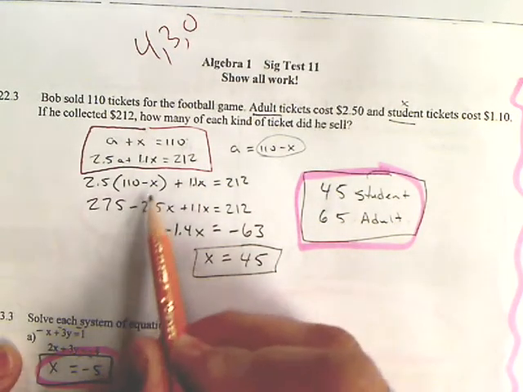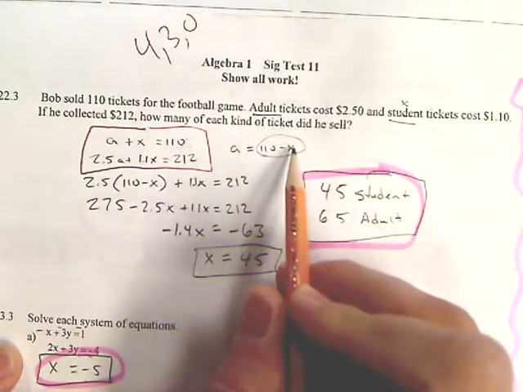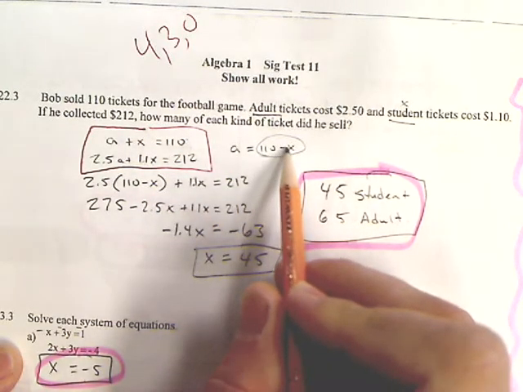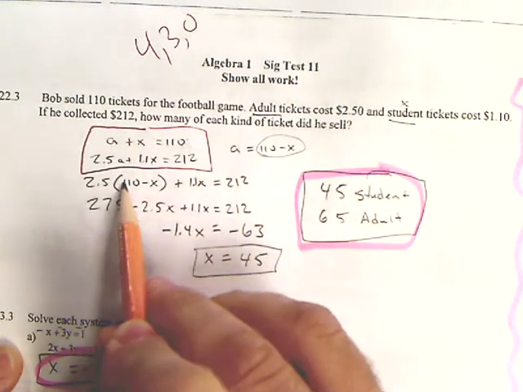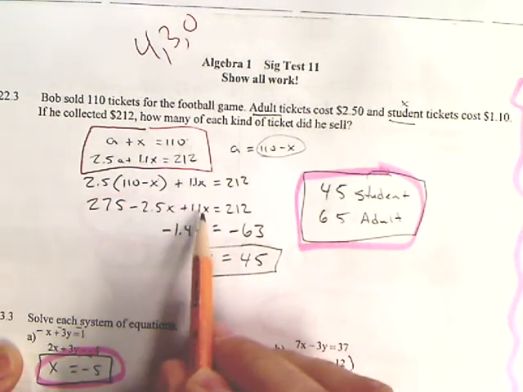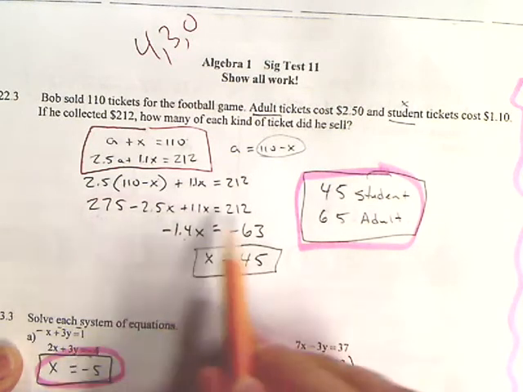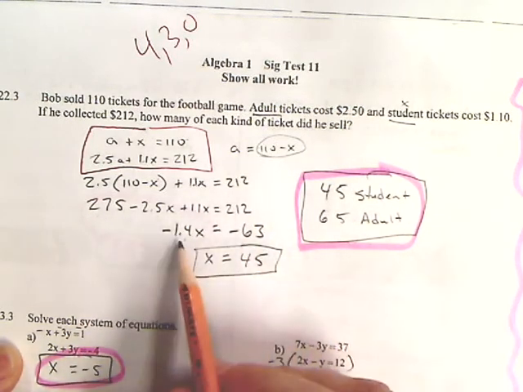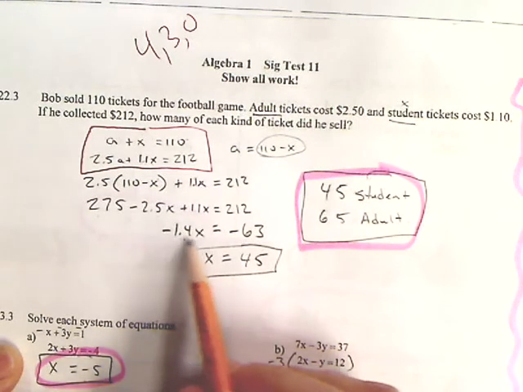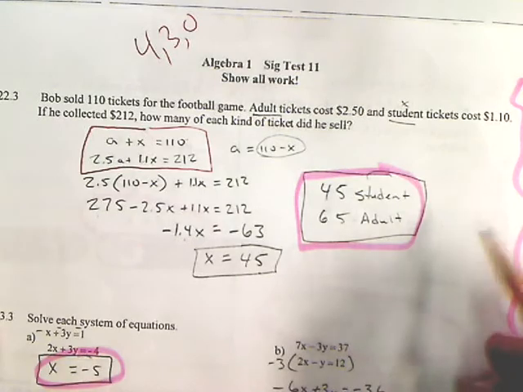I used substitution to solve this system. I subtracted X from each side. Then I substituted in for A, right there. Distribute. That's how I got to here. Combine like terms. Subtracted 275 from each side. And then divide by negative 1.4. And that's how I got my 45.